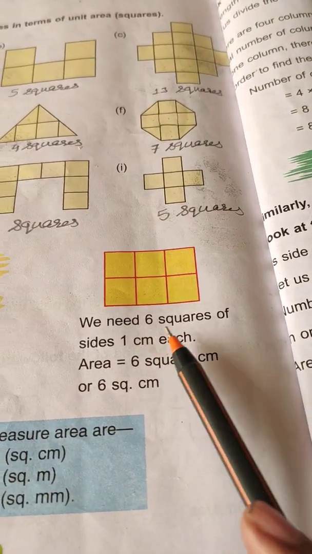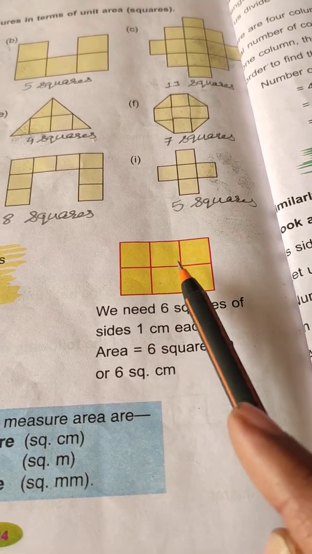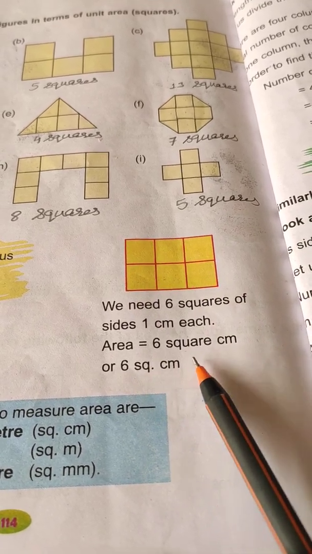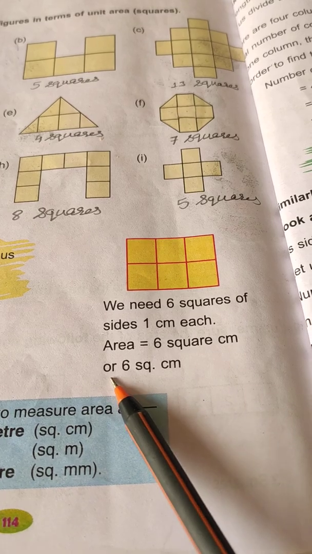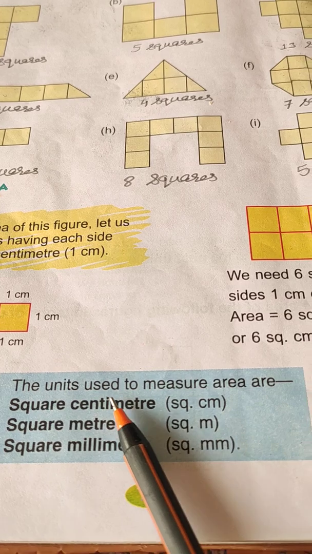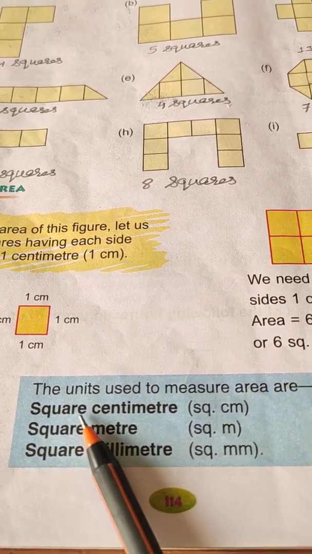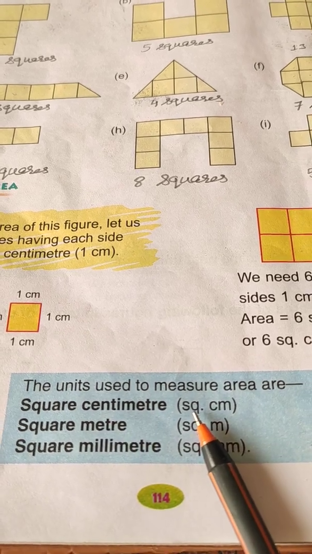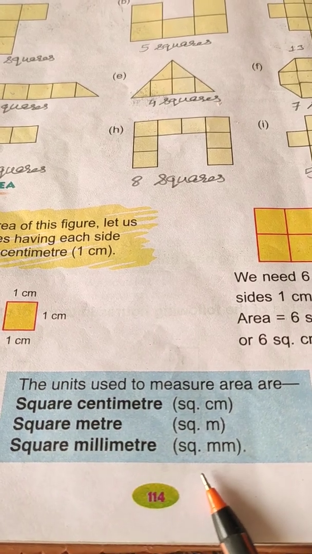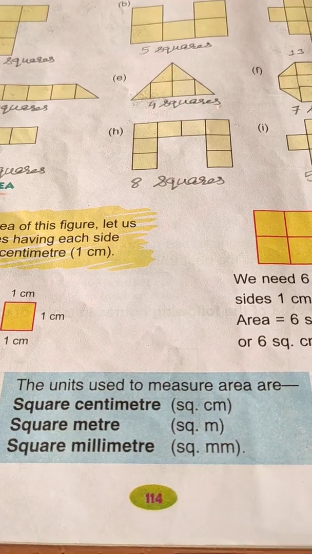Therefore, we need 6 squares of sides 1 centimeter each. There are 6 squares in this rectangle. So, the area is 6 square centimeter, or we can write it like this, 6 sq cm. The units used to measure area are, as I have explained in earlier classes, square centimeter, which we can write as sq cm, square meter and square millimeter. These are the units to measure the area of a square and a rectangle.